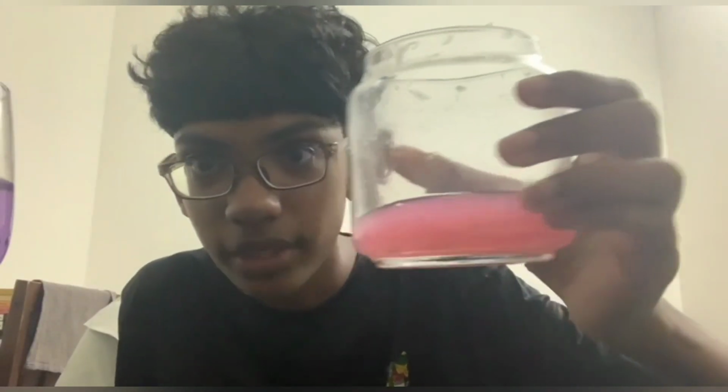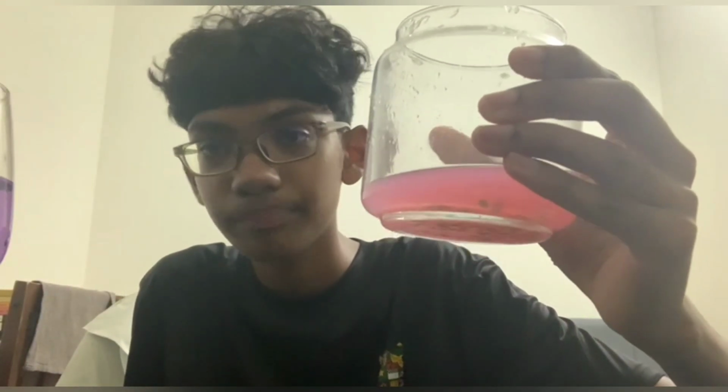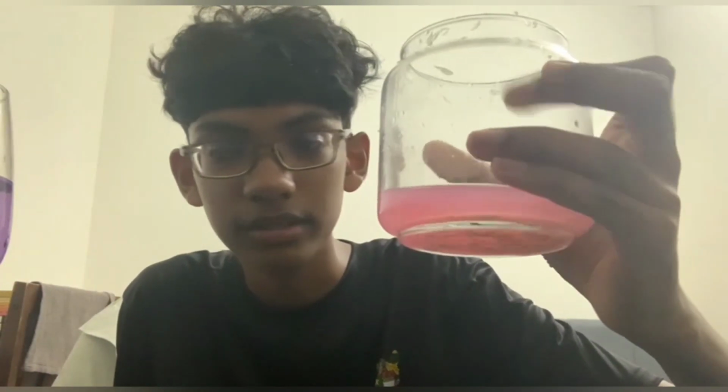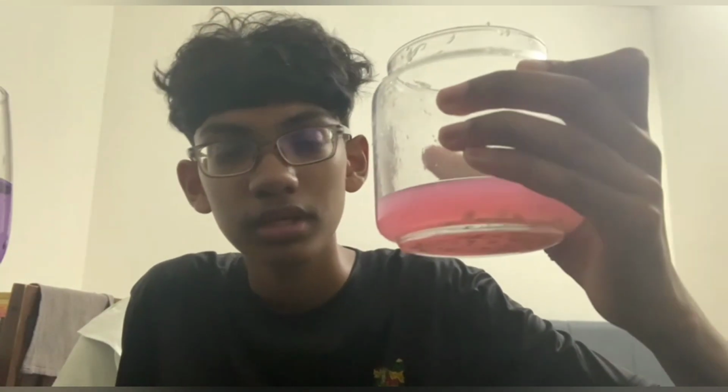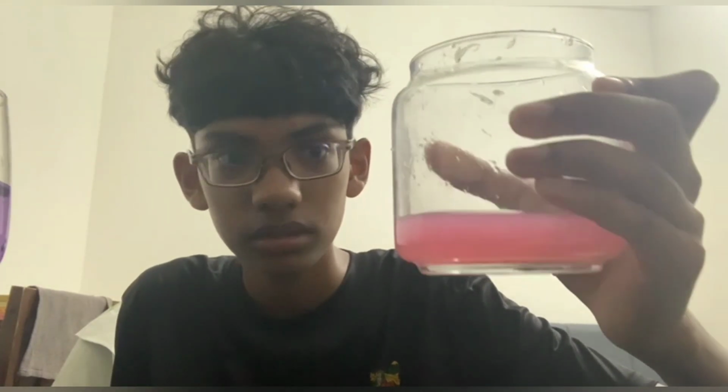So as you can see, the pH or acid base indicator has mixed with the lime juice and has caused the lime juice to turn from its cloudy yellowish color into this pinkish red color.